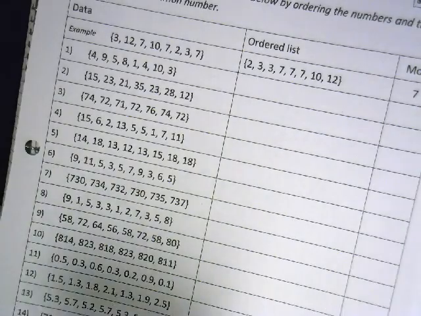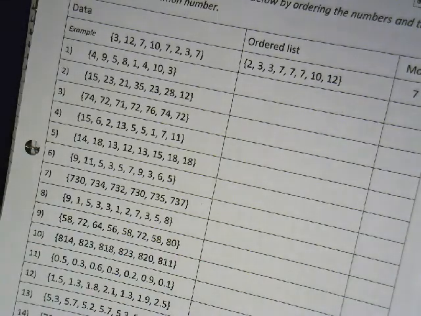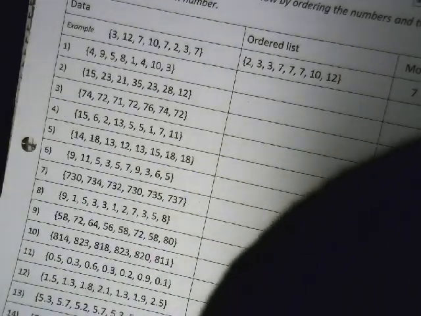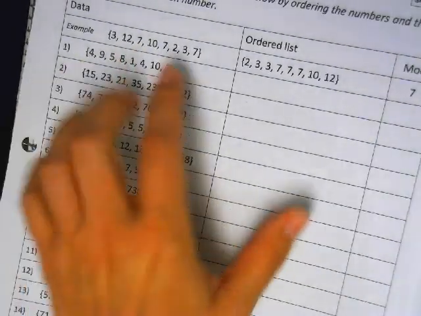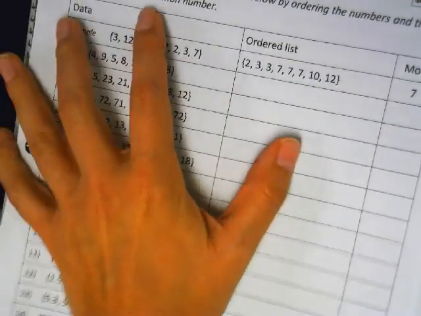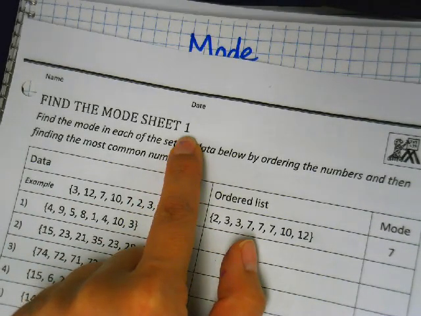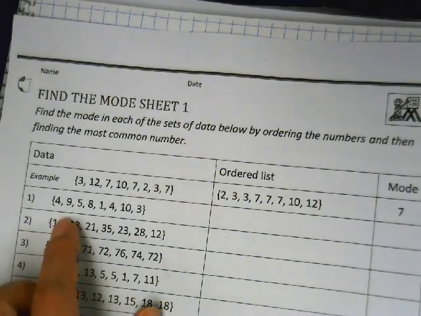Okay. Listen up. Everyone has a worksheet? You can stay in your seat. I can always collect it with you. So, mode is the number that repeats the most. So let's look at sheet 1. You should see number 1 on the top. Make sure you see number 1 on the top. The backside says 2.